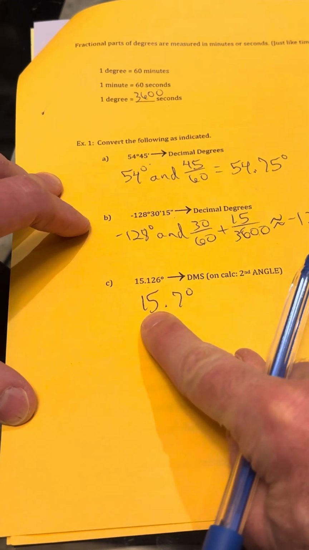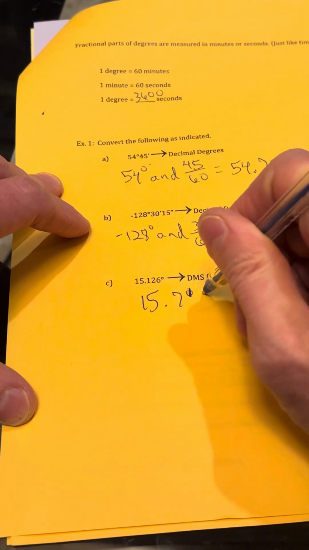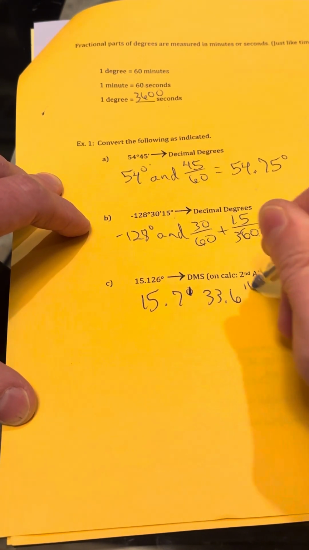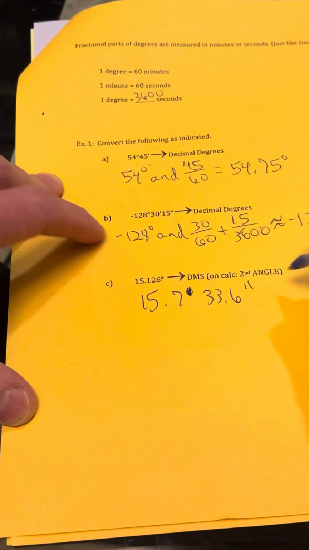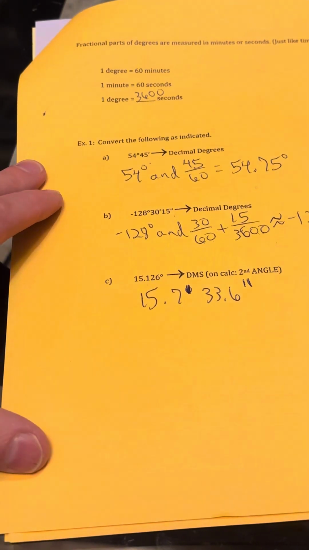So again, 15 degrees, 7 minutes and 33.6 seconds. So 1 marking for the minutes, 2 markings for the seconds.